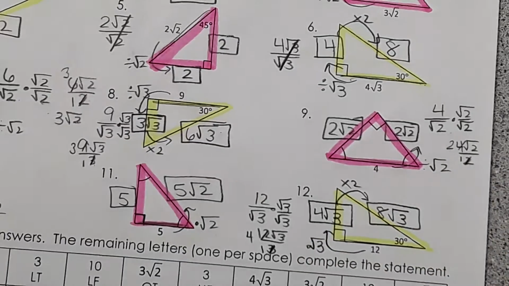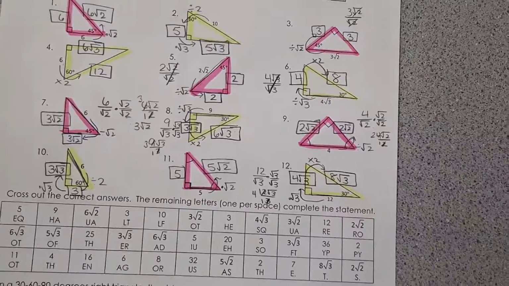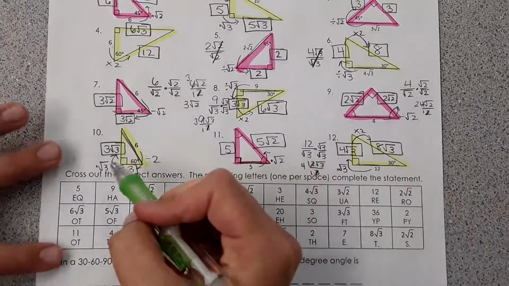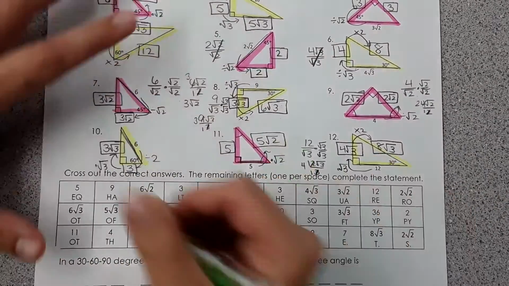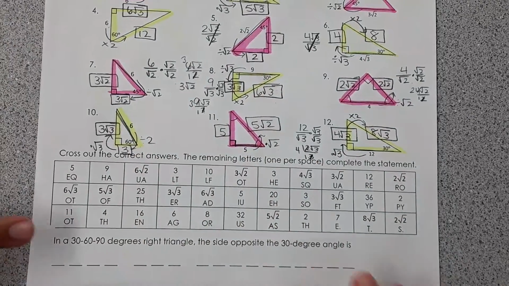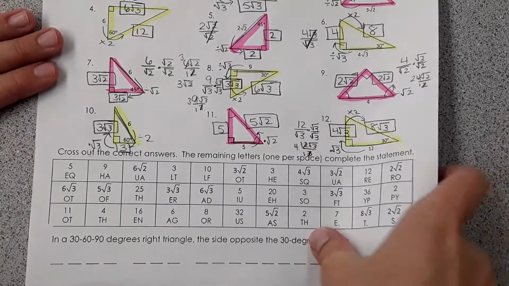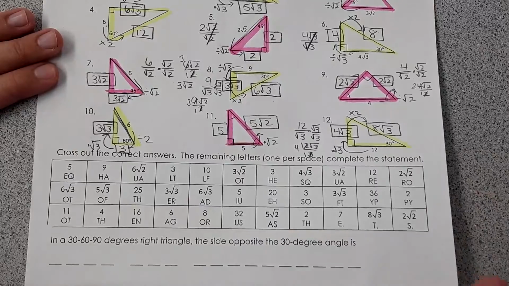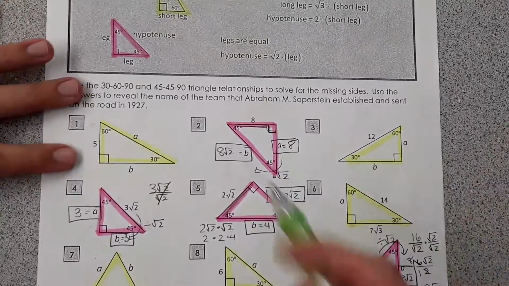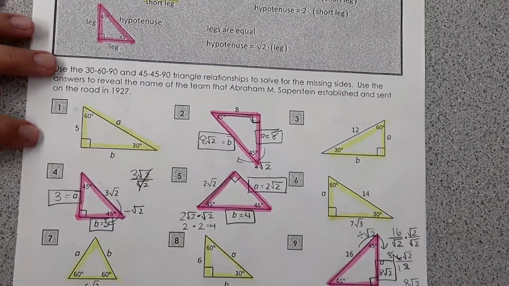Okay, and that is all for the problems on the page. If you'd like, you can go through and take the answers in the boxes, cross them out to fill in the puzzle here. Okay, now we're going to flip over to the other page to finish the 30, 60, 90 degree triangles on this side.